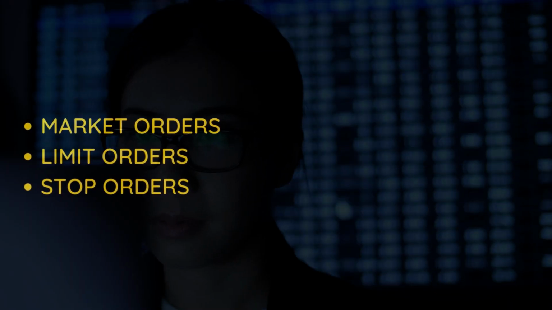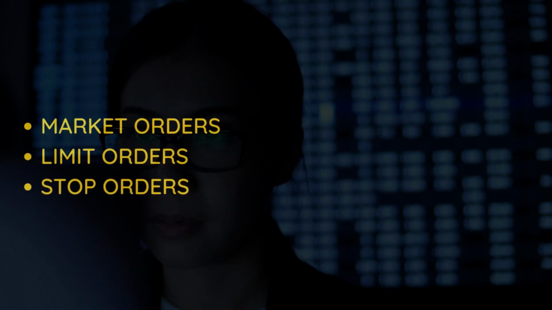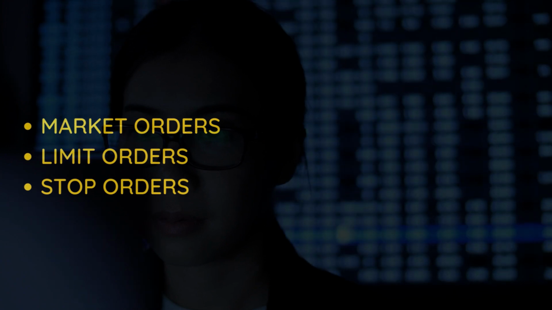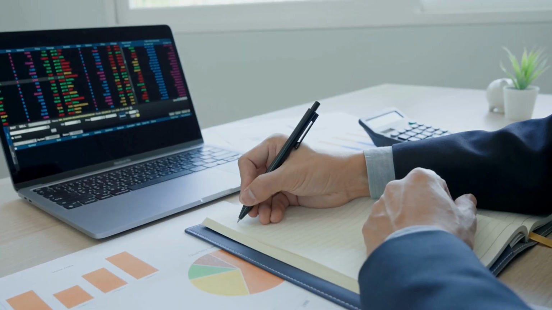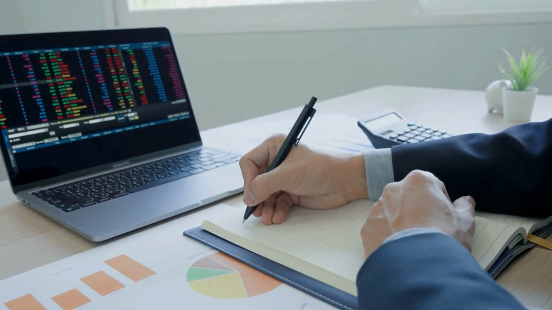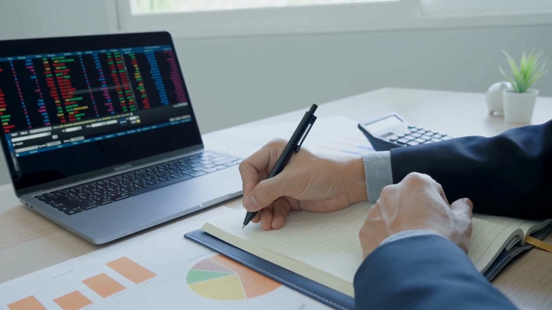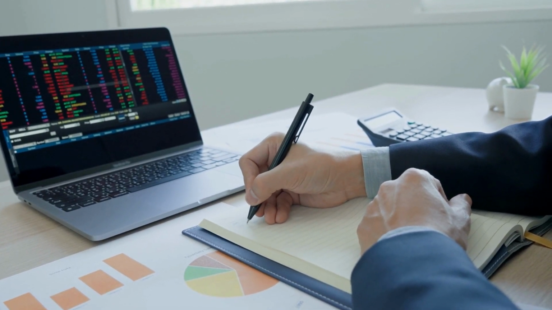Market orders, limit orders, and stop orders are the three most common types of orders that investors can use, depending on their investment objectives, market conditions, and risk tolerance. Always remember to choose a reliable and efficient broker with a good order routing system to optimize the execution of your trades. We're going to wrap things up here for today.